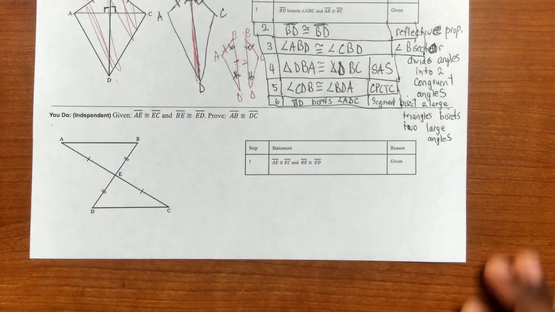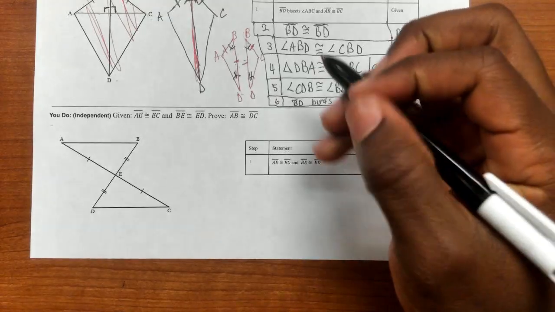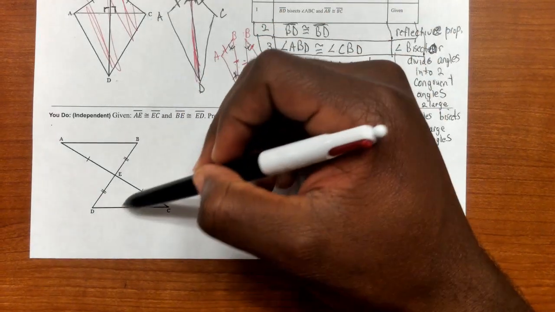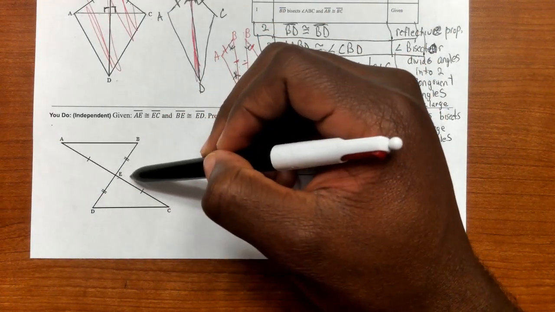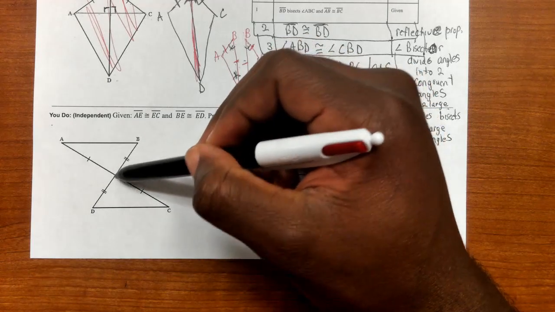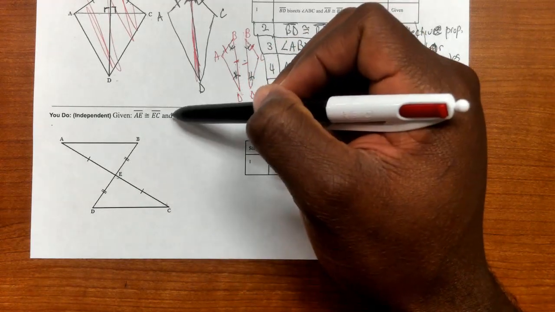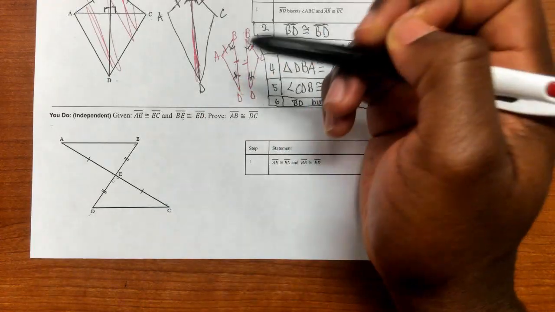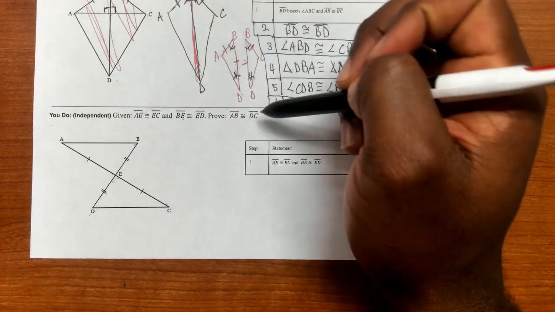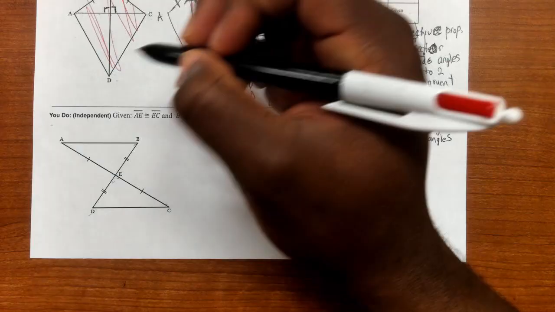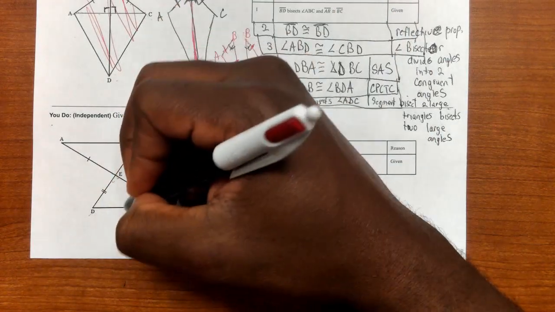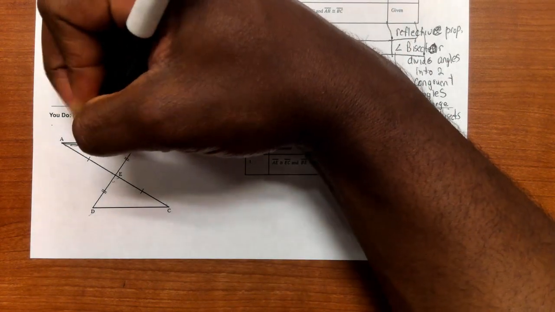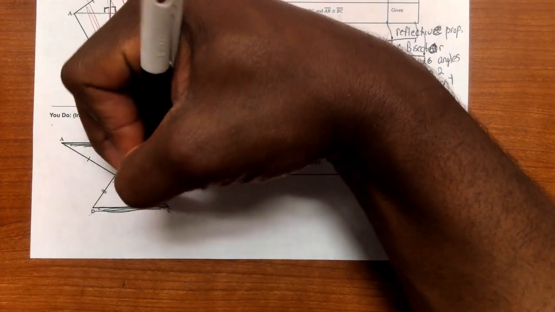So then the final one, guys. Right here it says that AE is congruent to EC and BE is congruent to ED. Prove that AB is congruent to DC. So we need to prove that this line is congruent to this line.